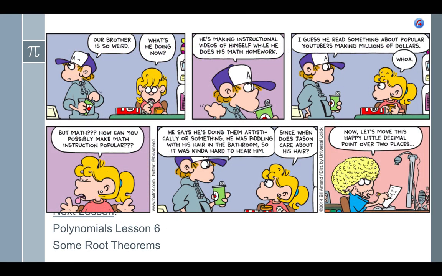That is actually all that we had for this particular lesson: factoring quadratic type polynomials and factoring a sum and difference of cubes, and using those factorings to solve some simple polynomial equations. You'll notice down at the bottom, I covered up the next lesson statement, but the next lesson is our lesson 6. It's going to be looking at some of the root theorems for polynomials. I'm going to leave you at that, and I will see you guys tomorrow.